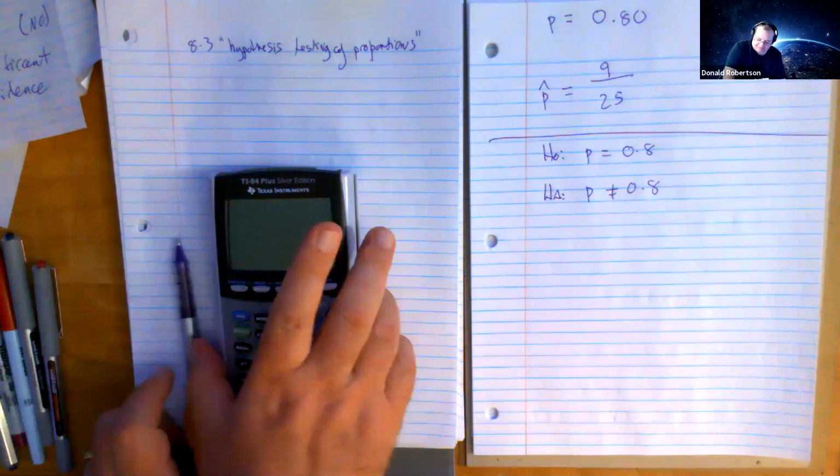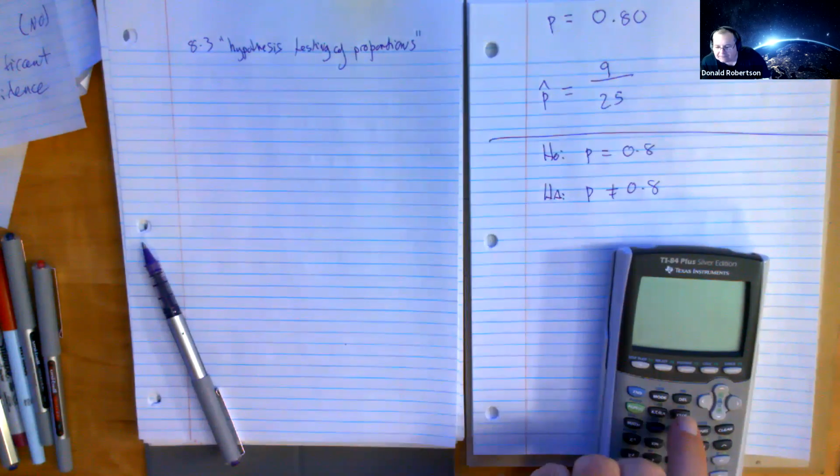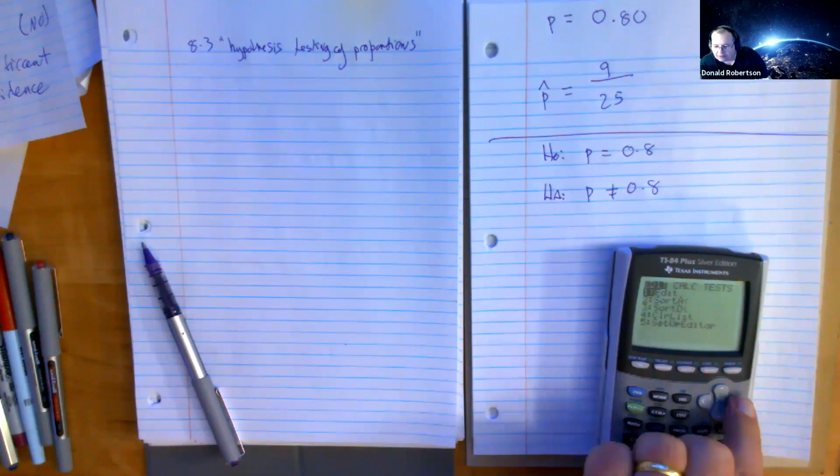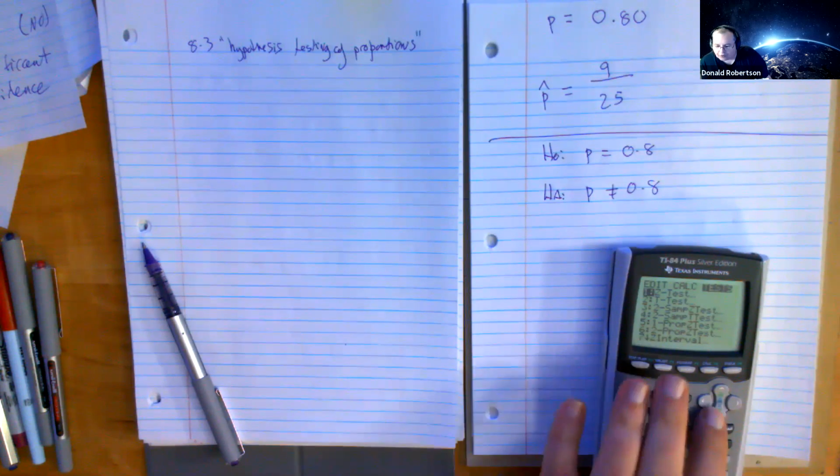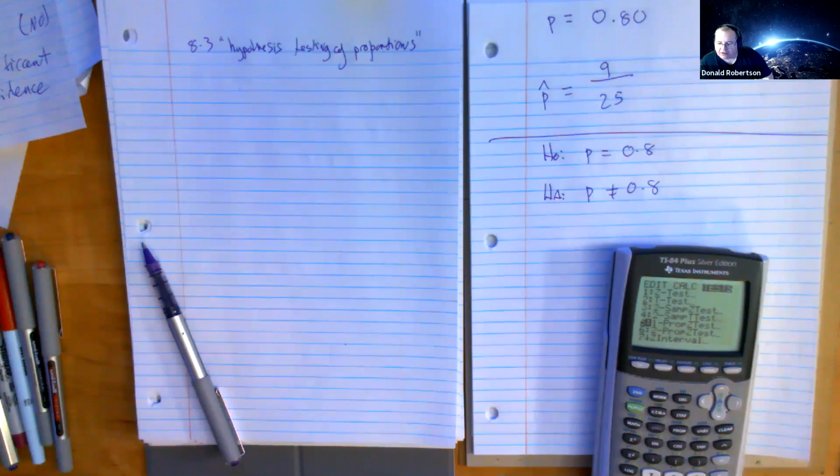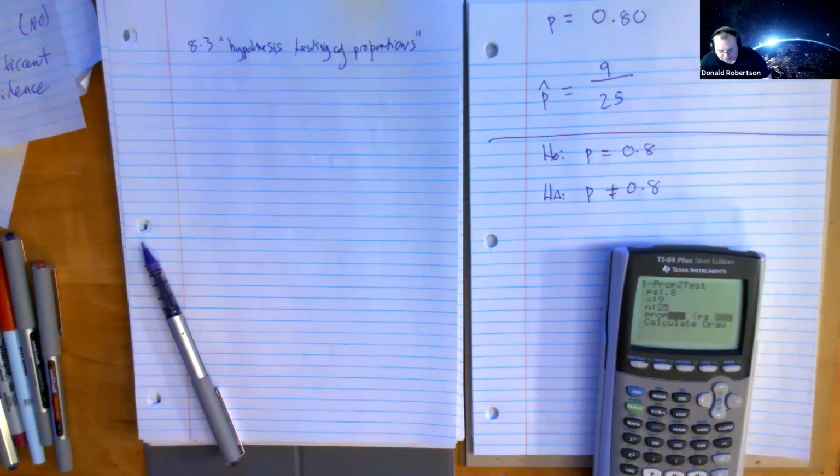Now, at this point, we are ready to go calculator hunting. So, put in stats, go down to choice 5. 0.8 is the Scots people. 9 out of 25 is the Americans. And then don't you just choose the right one? Would you agree in a lot of ways, this question is cleaner and tidier? You just need to know what the number was in the old, the top and bottom number of p-hat, and left, right, or two-sided? And then I'll hit calculate.